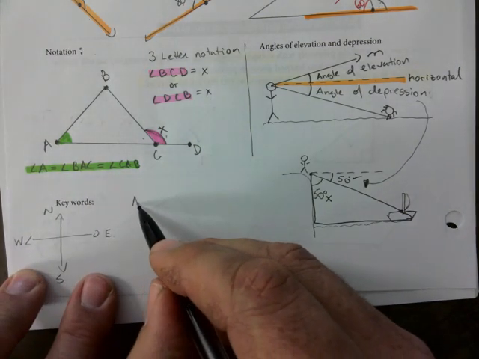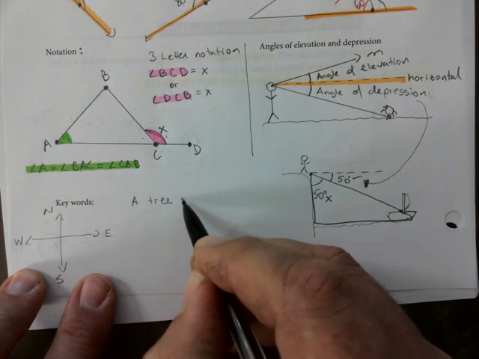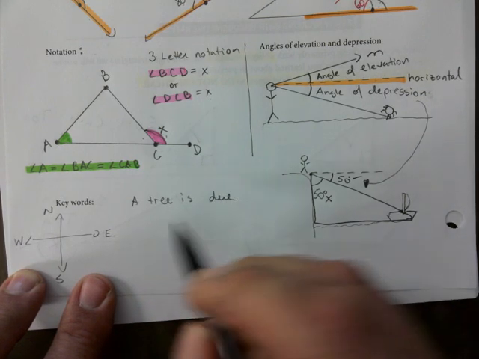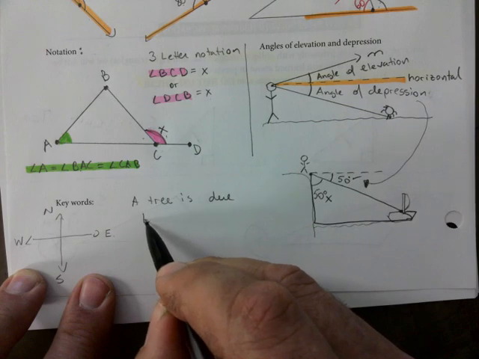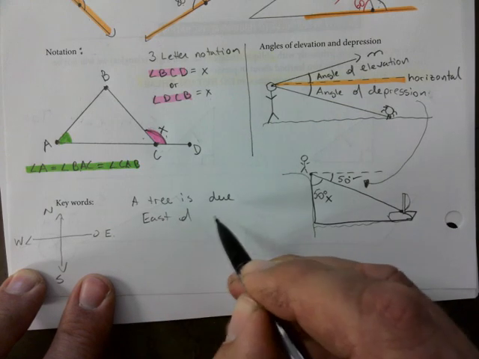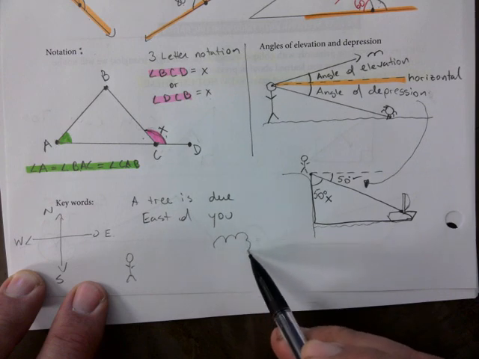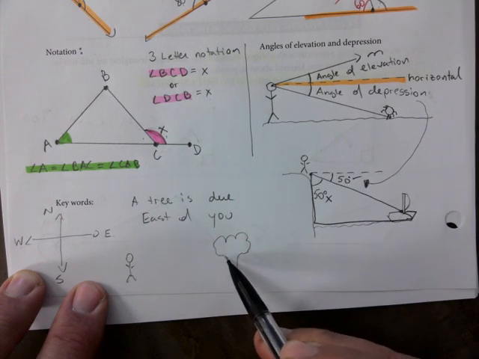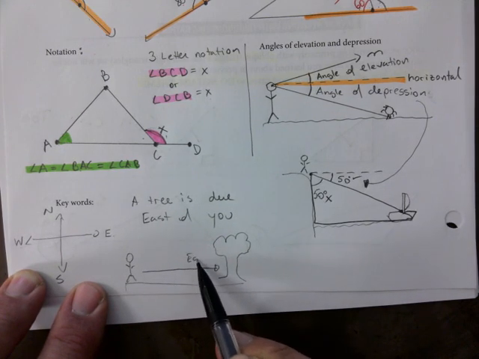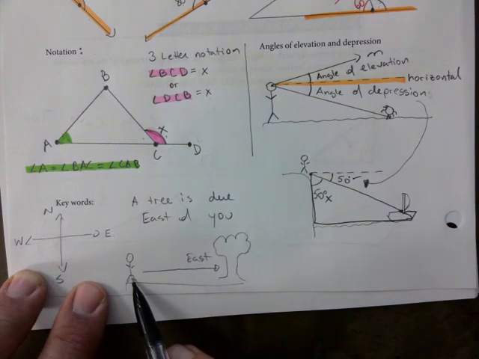So a tree is due east of you. What if the question says a tree is due east of you? That means that you are here and the tree is east of where you're standing. So you need to know that.